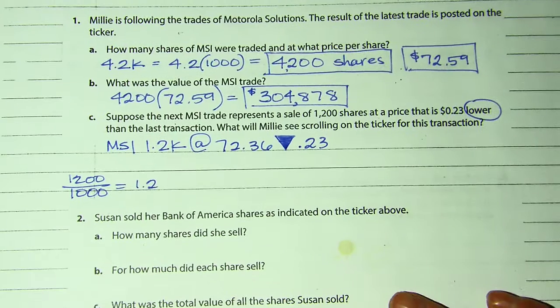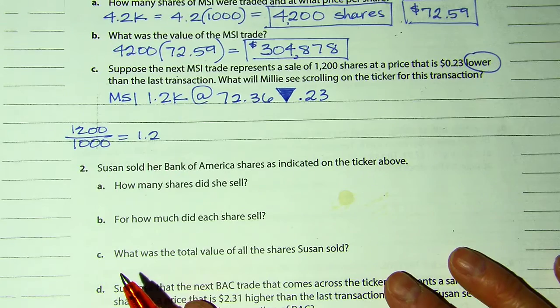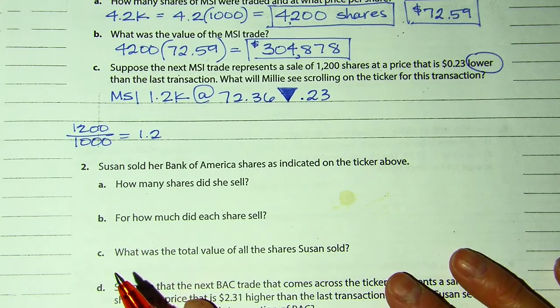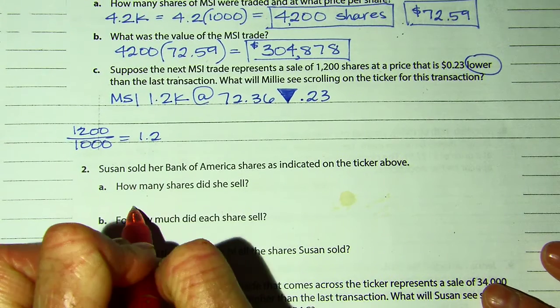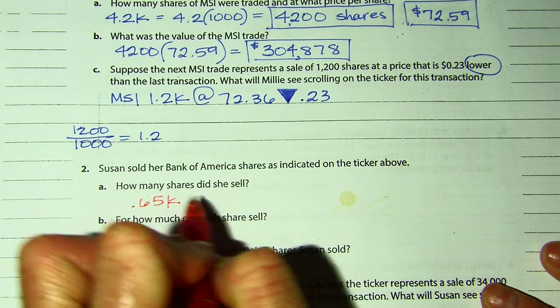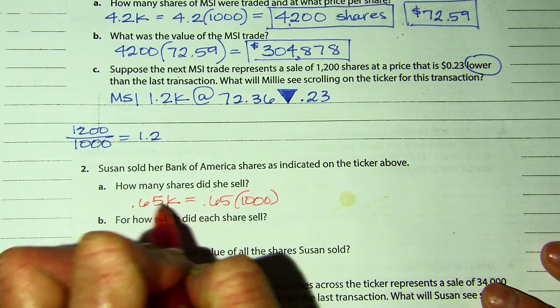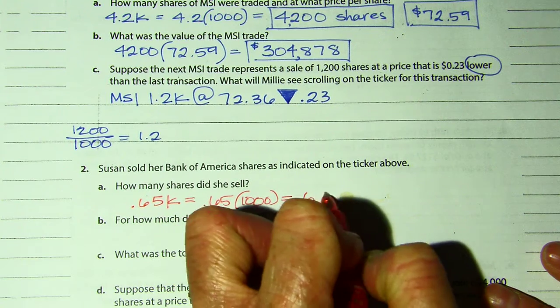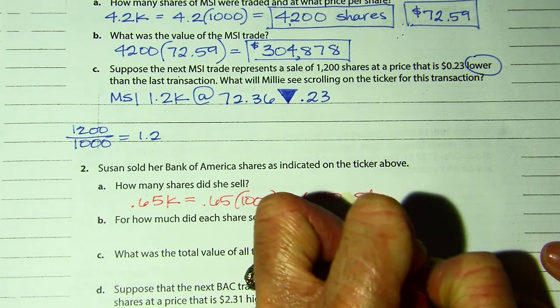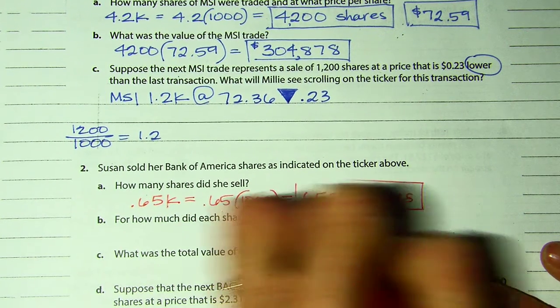So Susan sold her Bank of America as indicated above. How many shares did she sell? Well, it says 0.65K. So I'm going to take 0.65 and multiply that by 1,000 because that's what K stands for. And you get 650 shares. You can see my coffee stain.